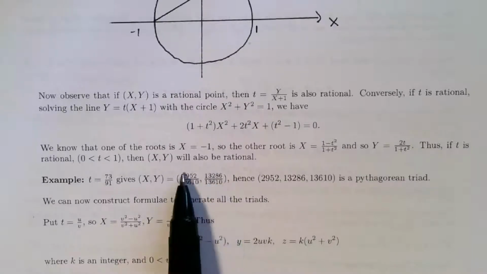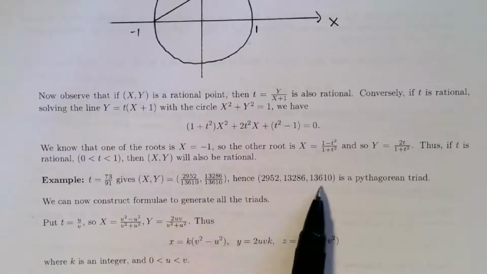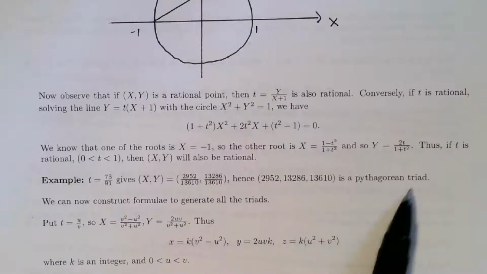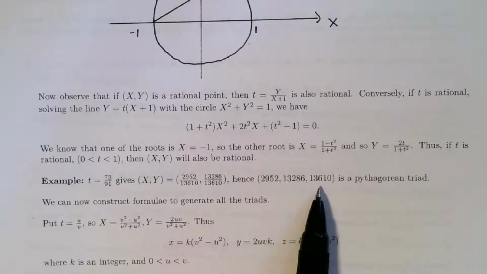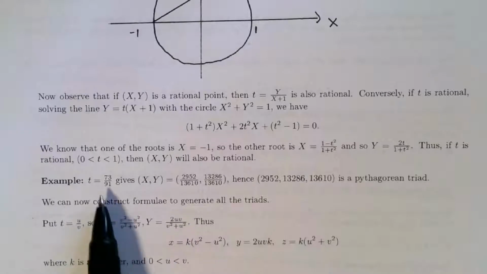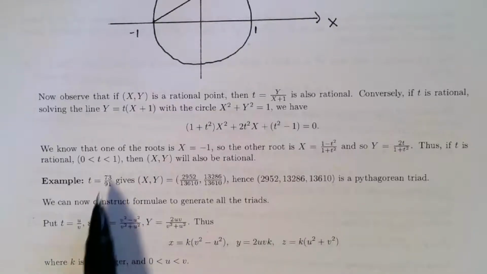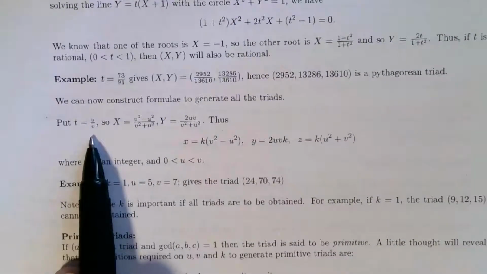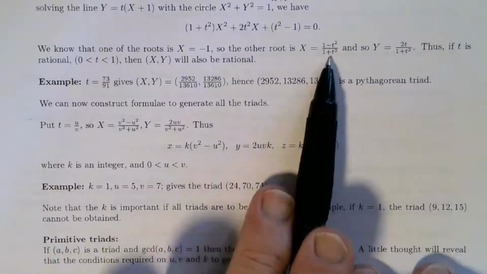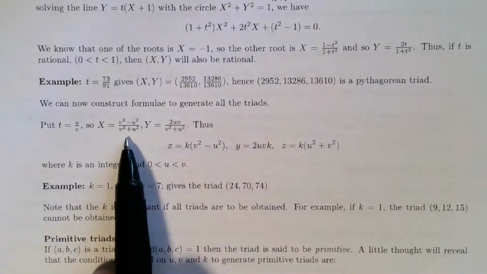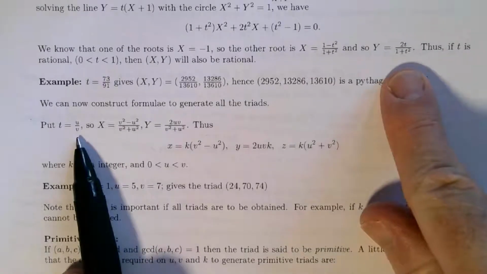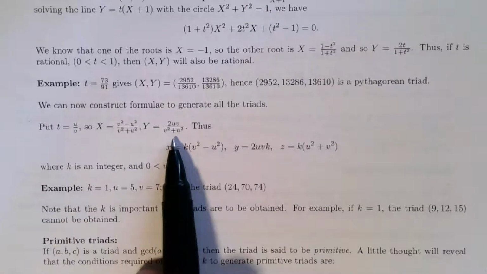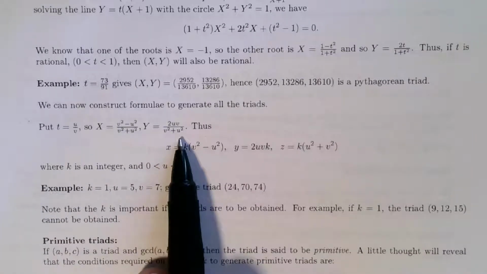That means that that number, and the denominator, form a Pythagorean triad. That is, that squared plus that squared is that squared. Well, we can now construct our general formula. I simply do what I did here, except instead of putting specific numbers, I'm going to put u over v for t, and I plug that into my formula for x and simplify. We get v squared minus u squared on u squared plus v squared, and I plug this into the formula for y up here, and I get 2uv on v squared plus u squared.